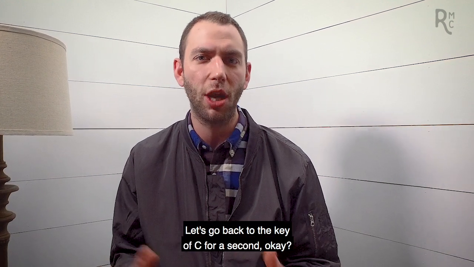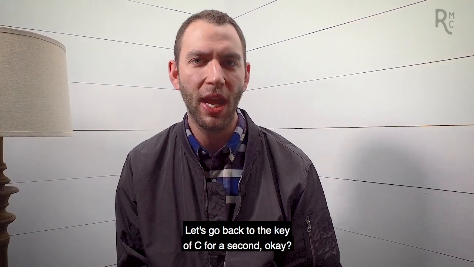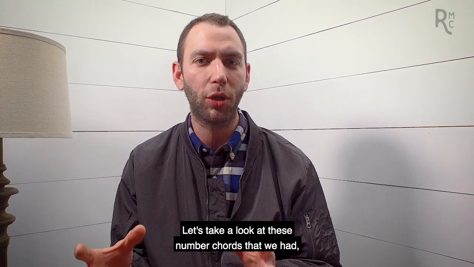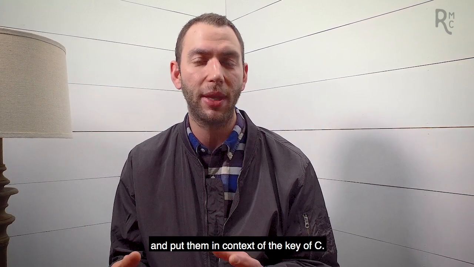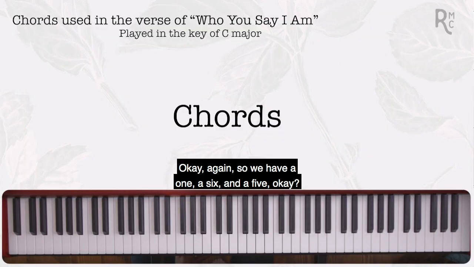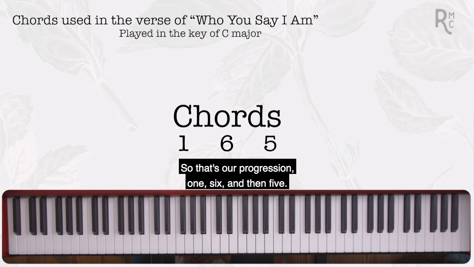All right, now let's review. Let's go back to the key of C for a second and take a look at these number chords that we had and put them in context of the key of C. Again, we have a 1, a 6, and a 5. So that's our progression, 1, 6, and then 5. Let's look at this in terms of the key of C.